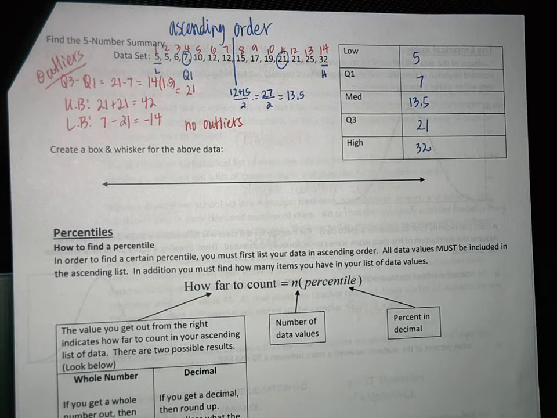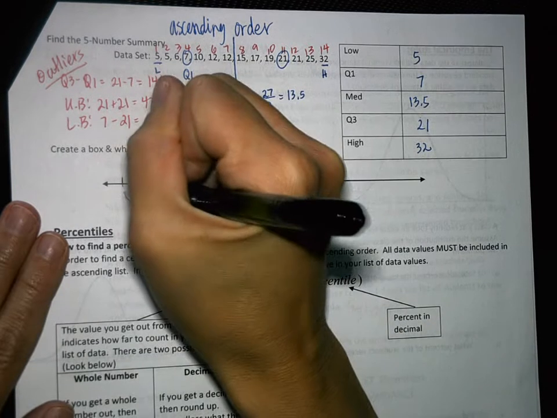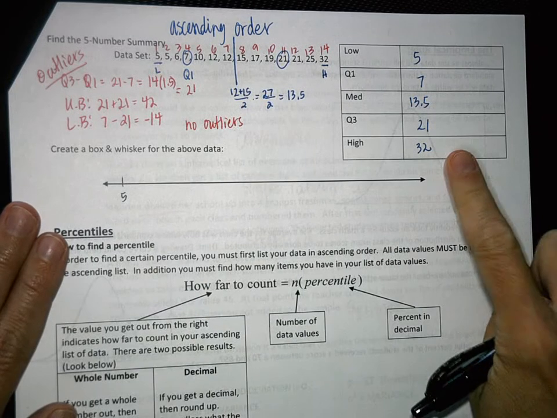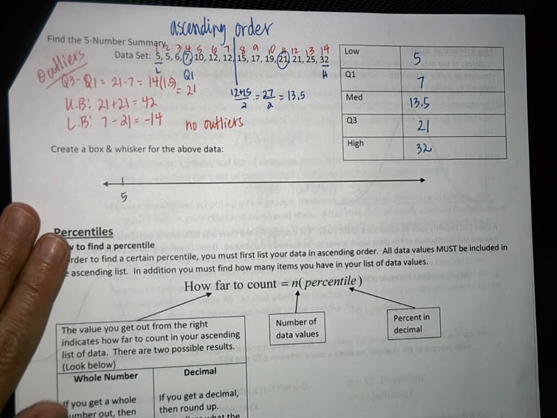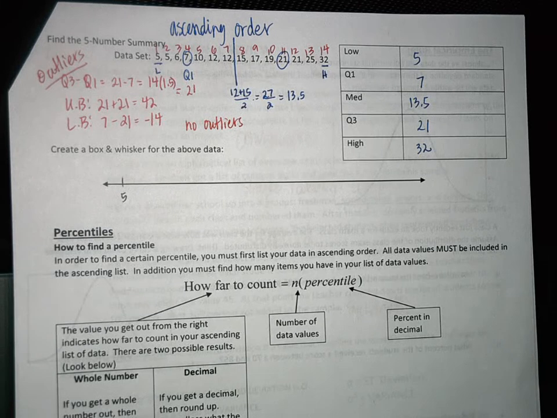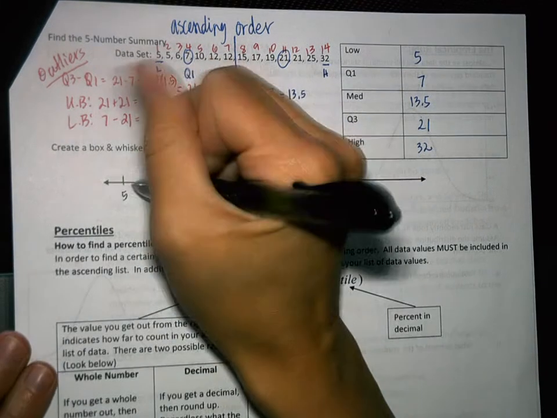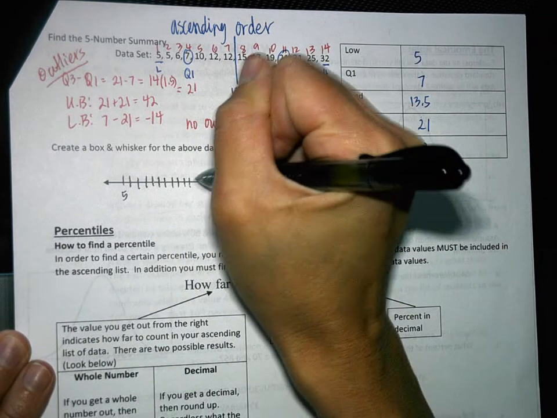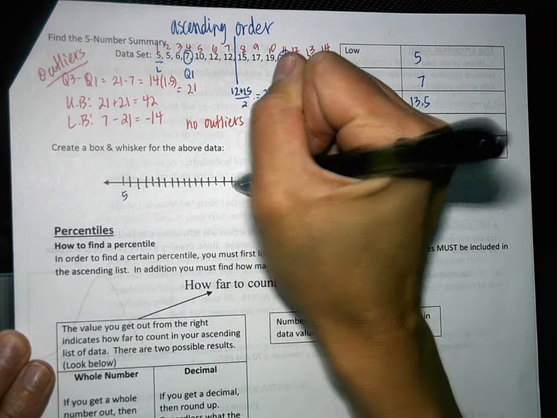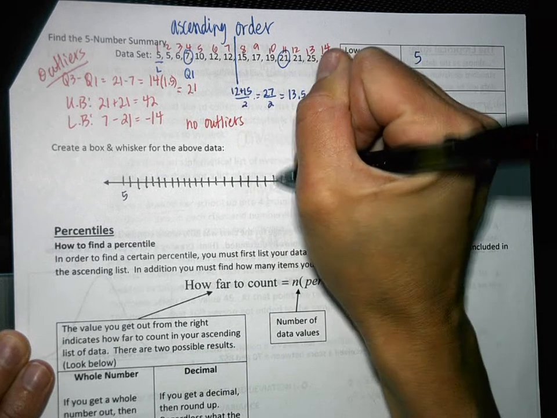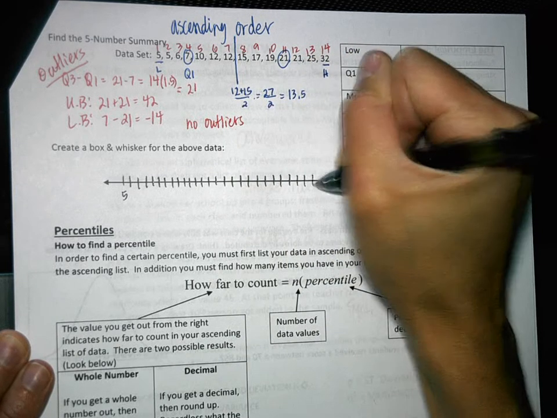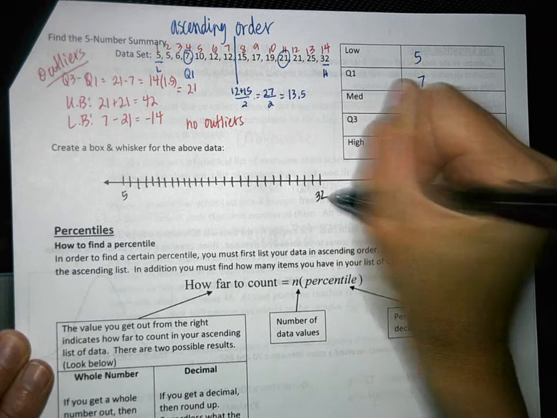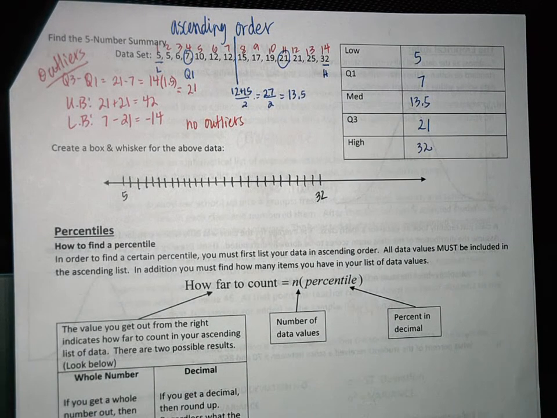And so I'm going to go ahead and start this one as 5, but then I'm going to count all the way up to 32. If you wanted to count by 5s, but just kind of try to make your marks consistent, that's fine. Okay, so I'm going to mark these. Okay, so I have my low value marked and my high value marked.